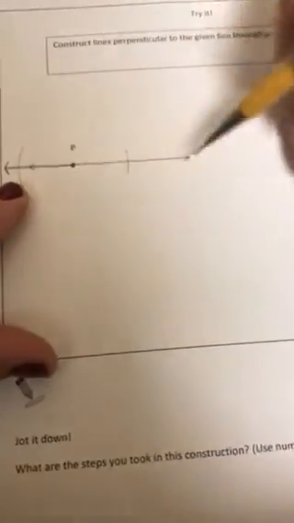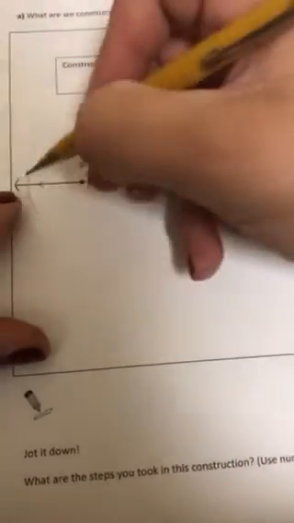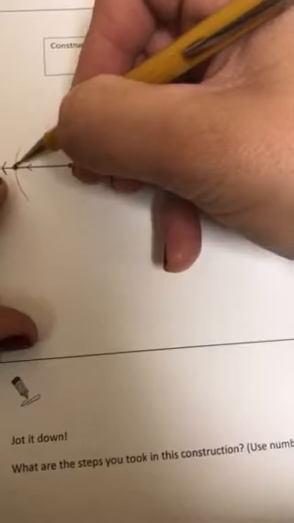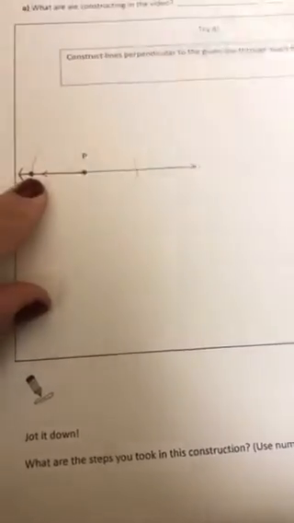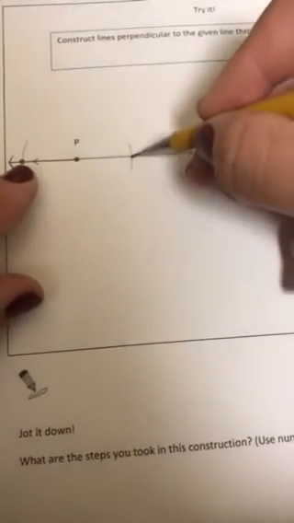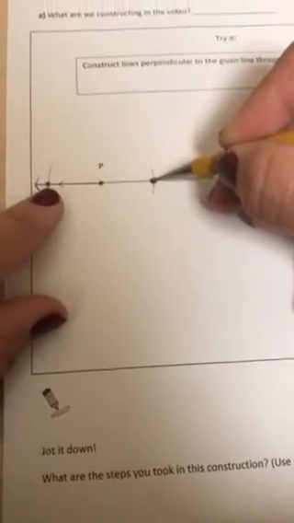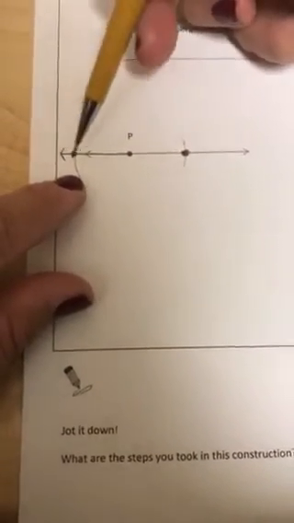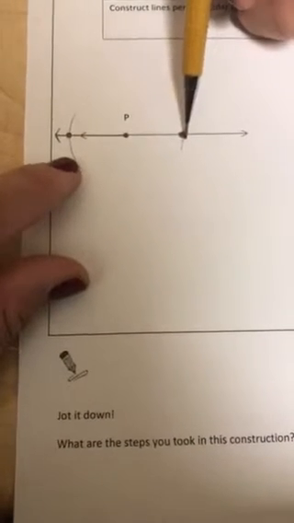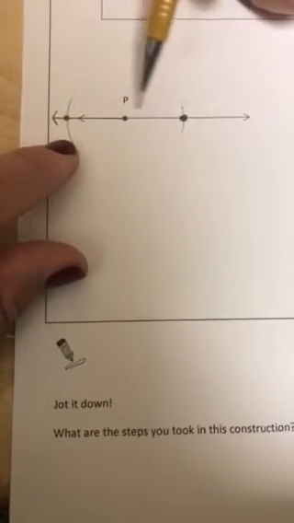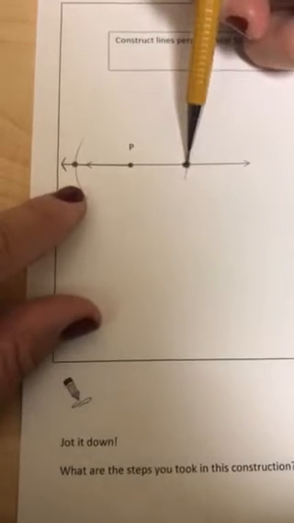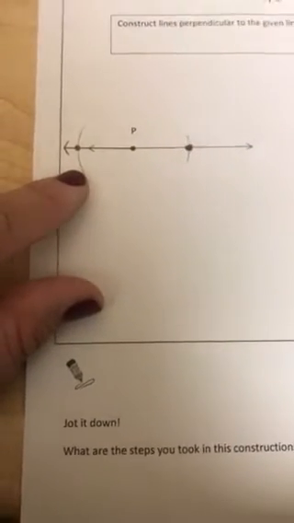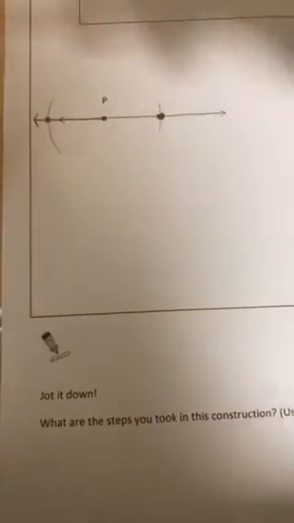Why? Because now I've created a segment. My segment has endpoints: this one here that came from the first arc, and this point here. So now I have a nice segment. The next piece we know how to do already, which is we're just going to make a perpendicular bisector of the new segment that I just created, right? And we know how to do this. We've practiced this a lot.